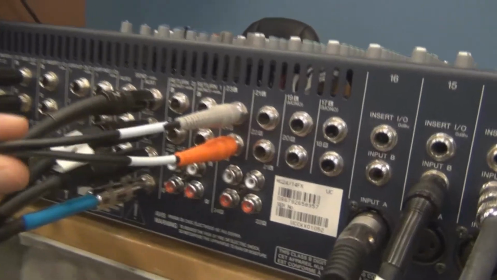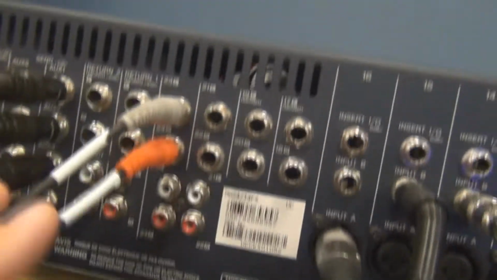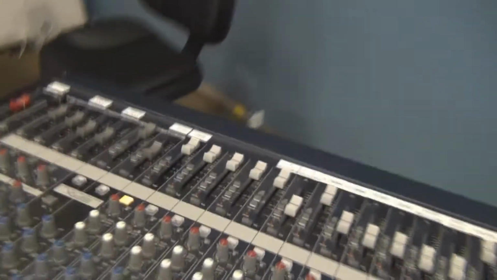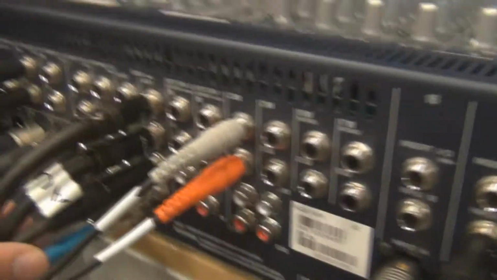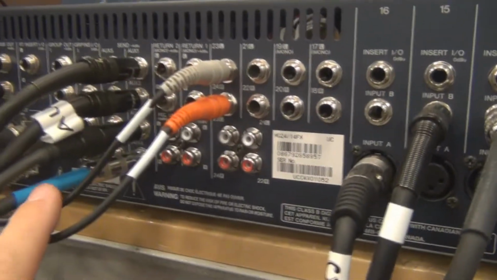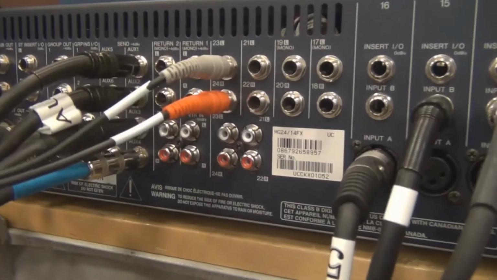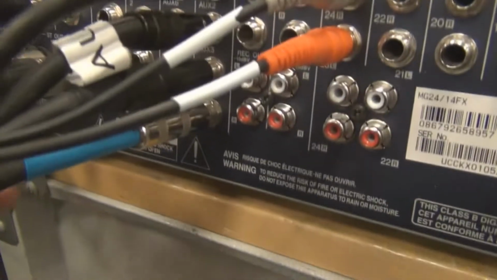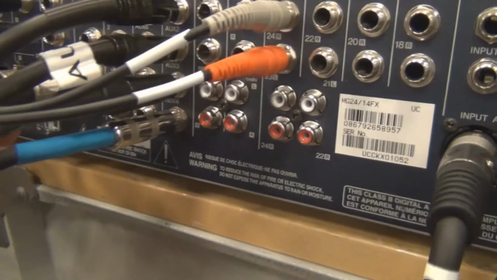We have the computer coming in on ports 23 and 24, left and right, which we have labeled as the Mac right here on 23 and 24. And then we have these guys. These are for the monitor speakers that are on the stage. There are 4 of them, and they're labeled A, B, C, and D.